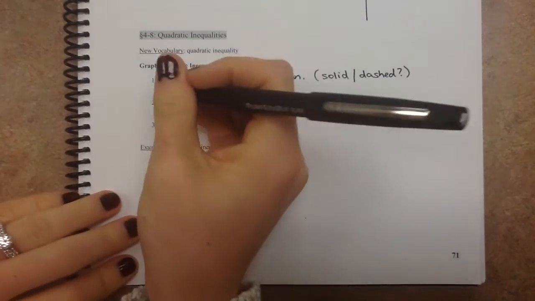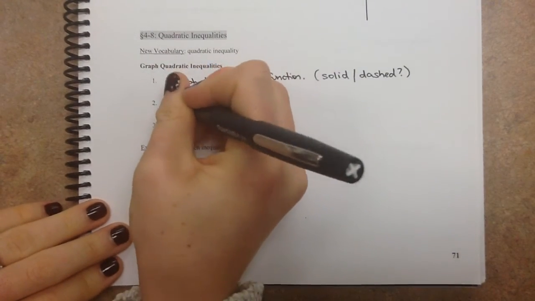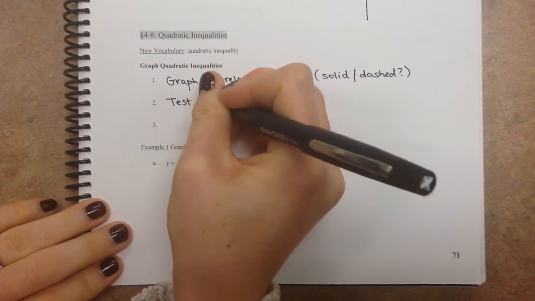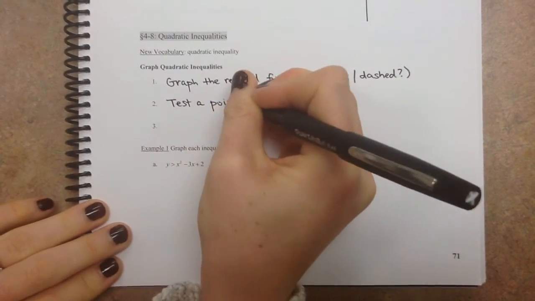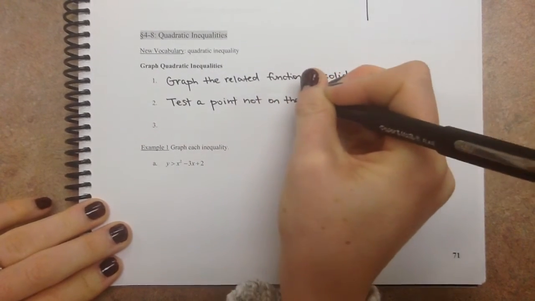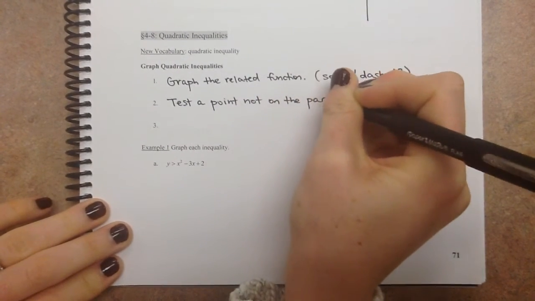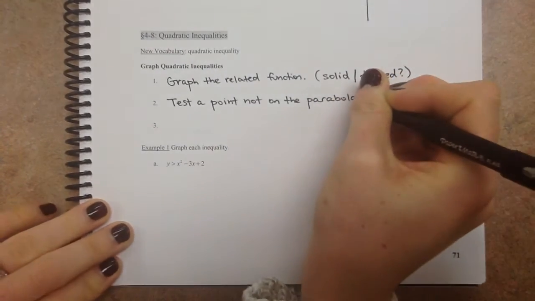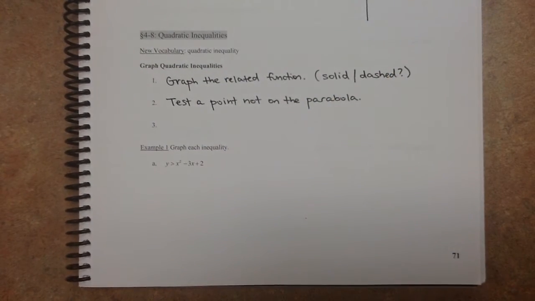Step 2 is to test a point not on the parabola. Now, we love to use 0, 0, but if for some reason 0, 0 is on the parabola, you're going to have to choose something different. 1, 0, 0, 1, something like that.